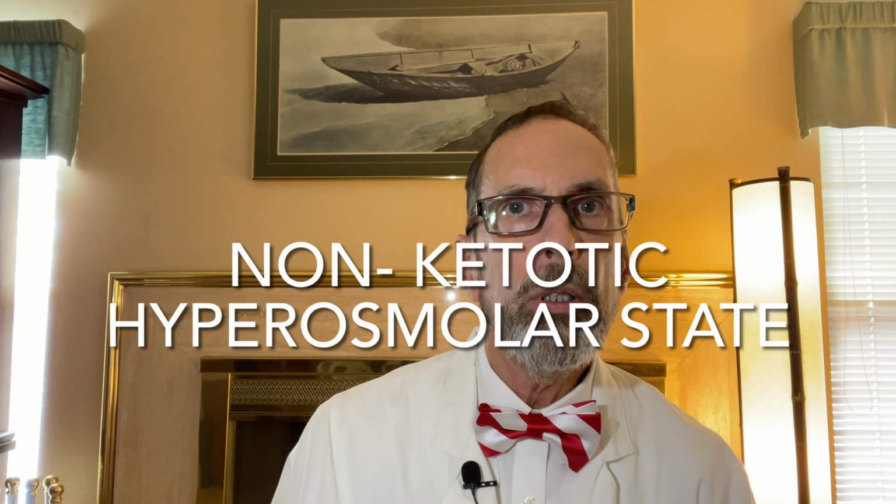The third problem with the disease occurs with type 2 diabetes only, generally in elderly people who have a complication such as pneumonia, and this is called a non-ketotic hyperosmolar state. In this condition, the blood sugar goes extremely high, higher than in diabetic ketoacidosis. But the blood does not become acid. And again, this is a critical illness, and these people are admitted to the hospital, almost always to the intensive care unit.